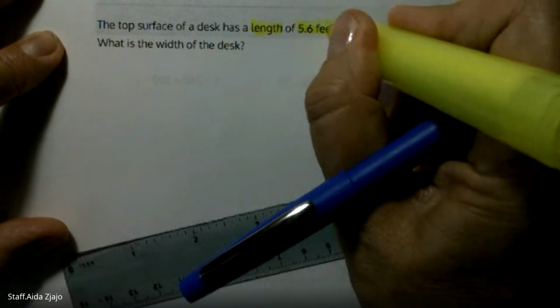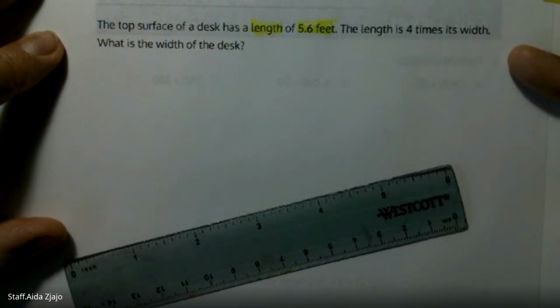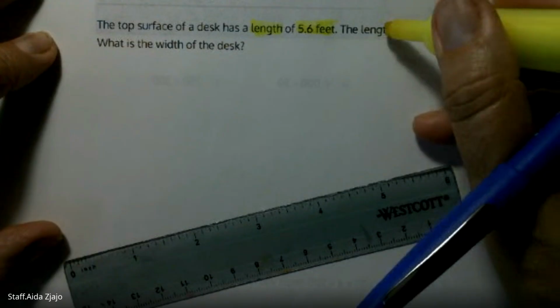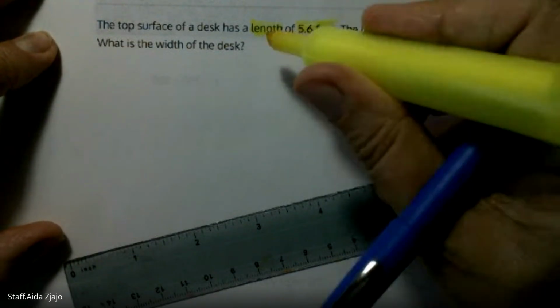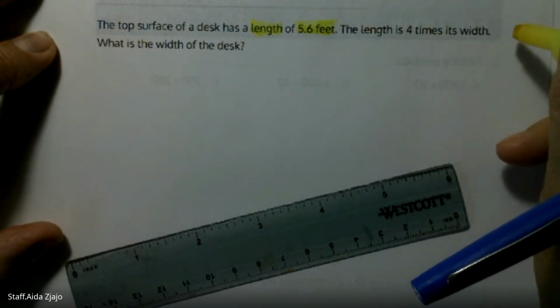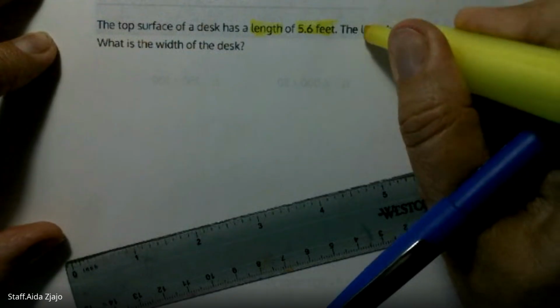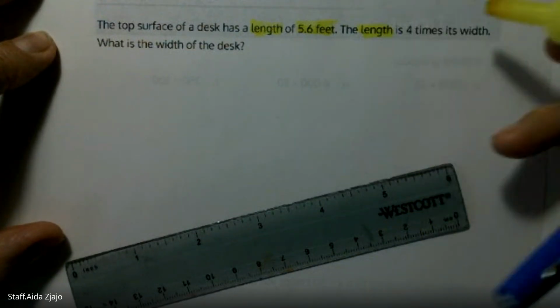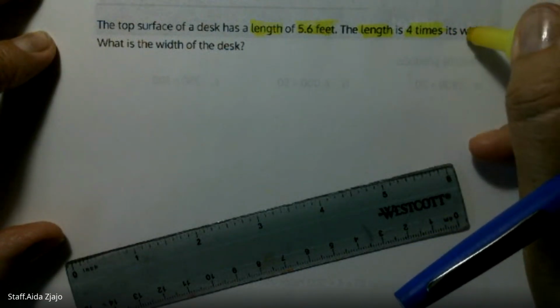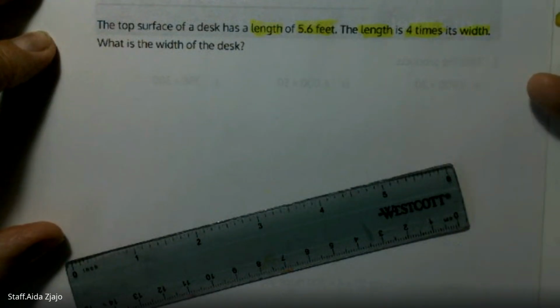So 5 whole feet and 6 tenths of the next foot. This length is 4 times its width. So that length is 4 times greater than its width.